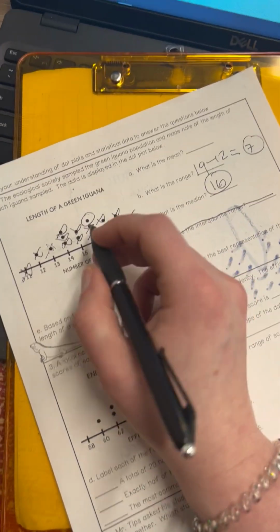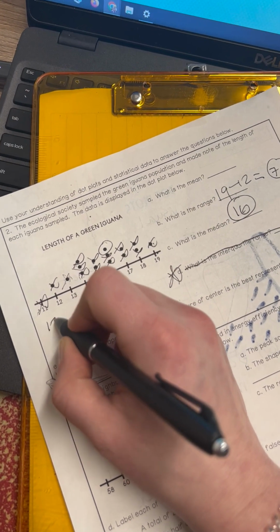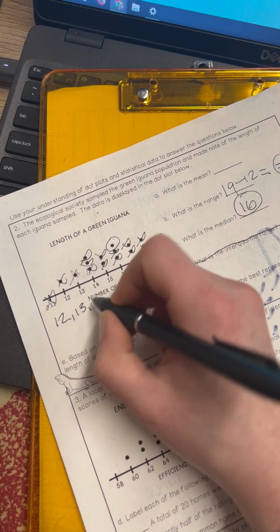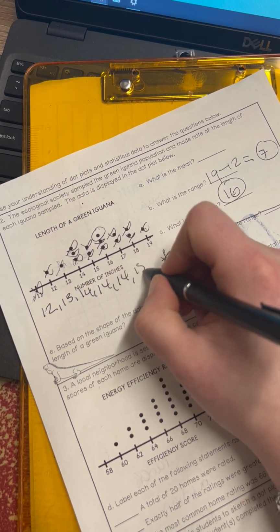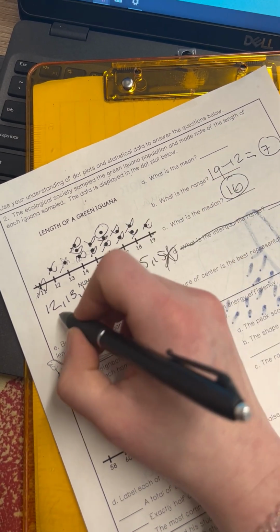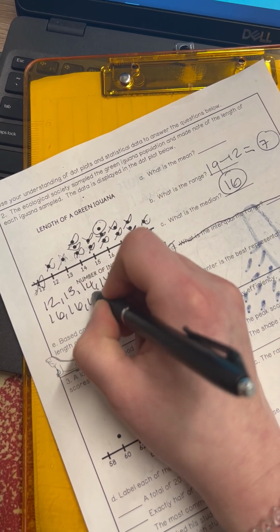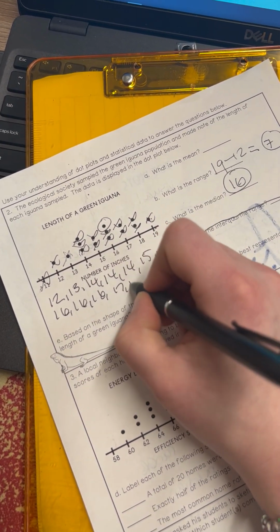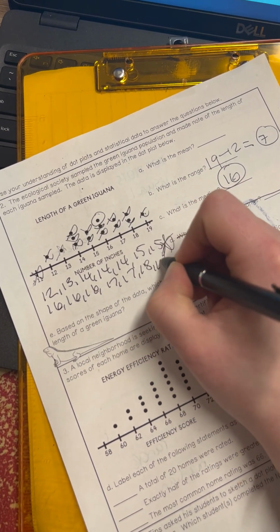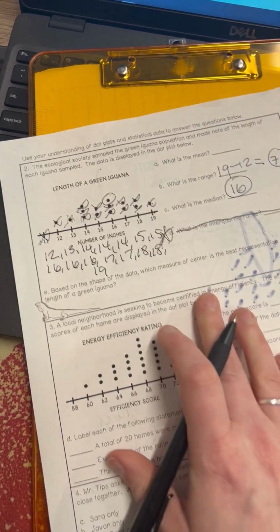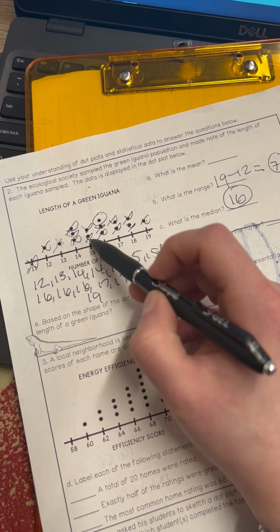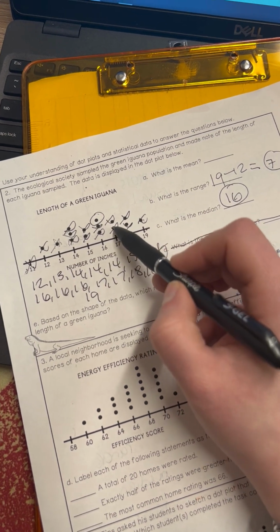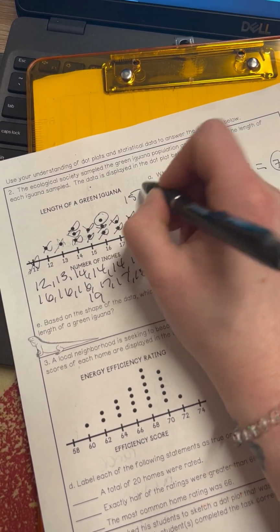For the mean, my suggestion is you should list out your data. So I had one iguana 12 inches, one 13. I had 3 iguanas that were 14 inches. I had 2 that were 15. I had 3 that were 16. I had 2 that were 17, 2 that were 18, and only 1 iguana was 19 inches. So that is a total of 1, 2, 3, 4, 5, 6, 7, 8, 9, 10, 11, 12, 13, 14, 15. So they measured 15 iguanas.